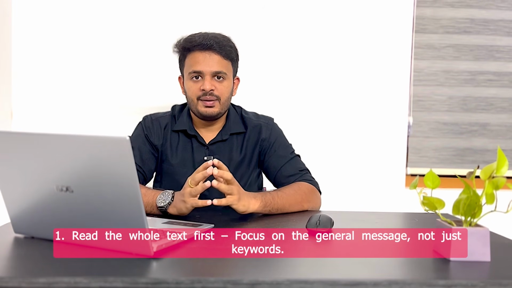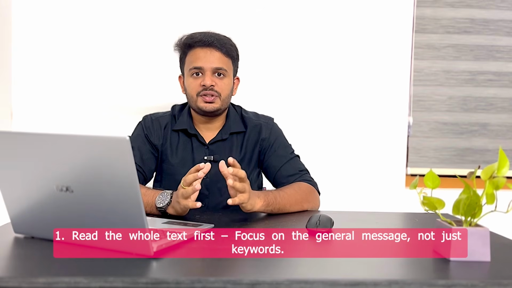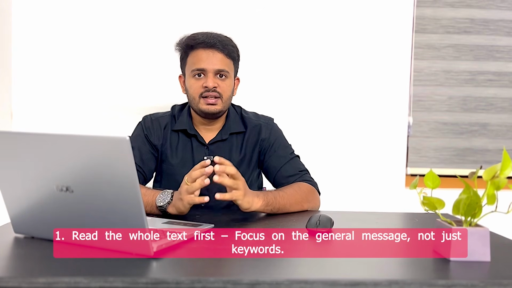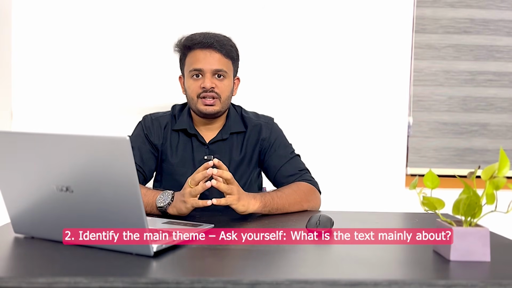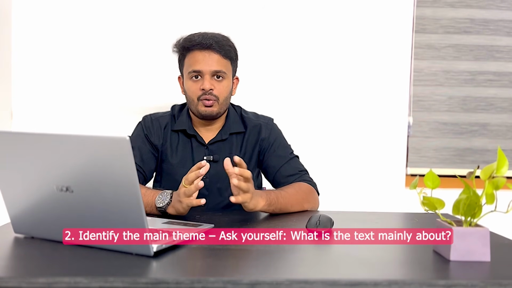Now, let us address the elephant in the room. How to tackle these questions? Firstly, read the whole text and understand it. Do not get fixated by specific keywords in the extract. Secondly, identify the main theme. Ask yourself the question, what is the text mainly discussing about?